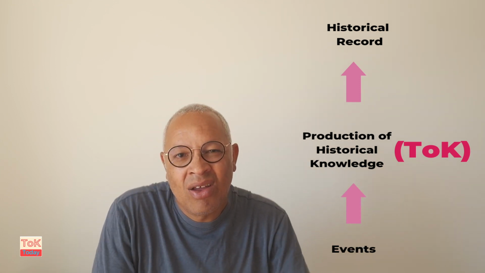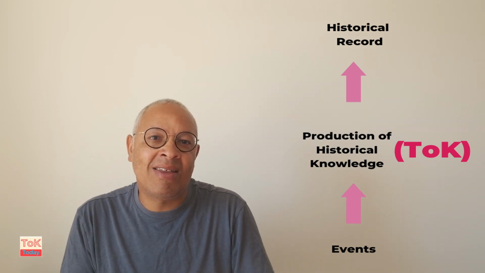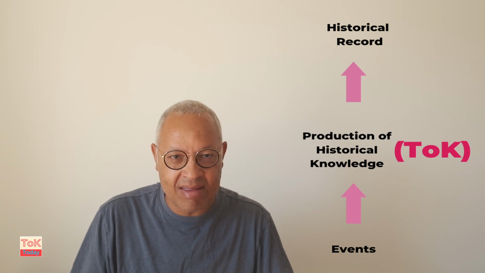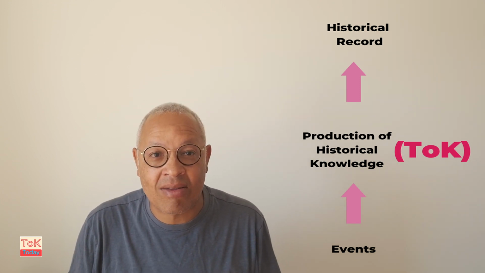ToK studies how historical knowledge is made, not the historical knowledge itself. And sure, there's an overlap, but the focus needs to be on the construction of the historical knowledge rather than the knowledge itself. And this is where the relativist and absolutist approaches that I mentioned earlier come into effect.